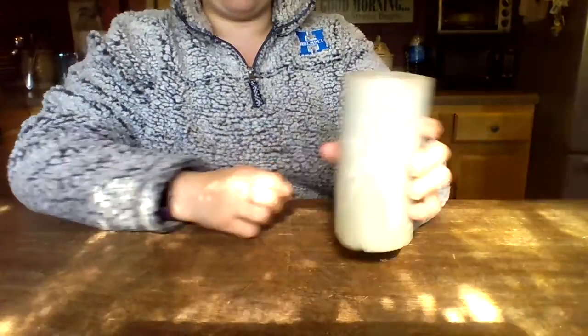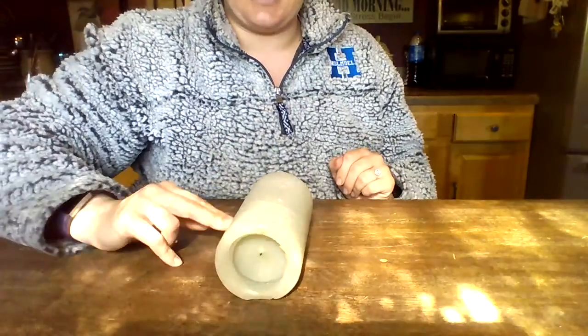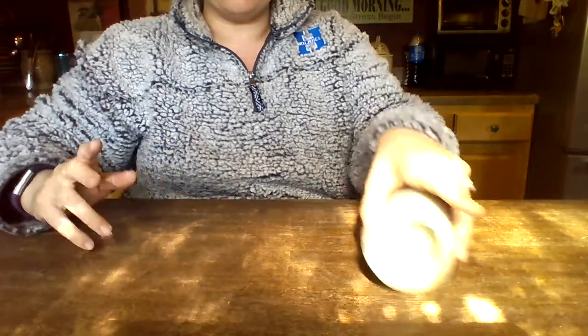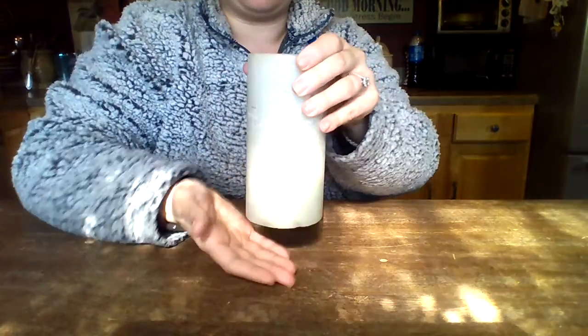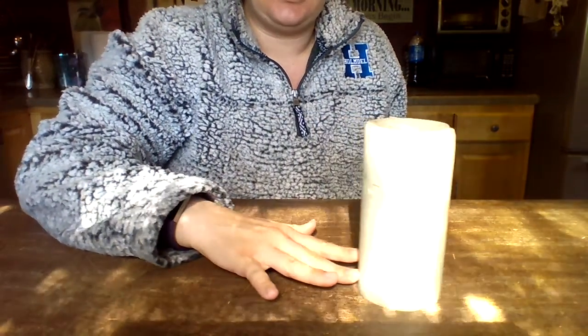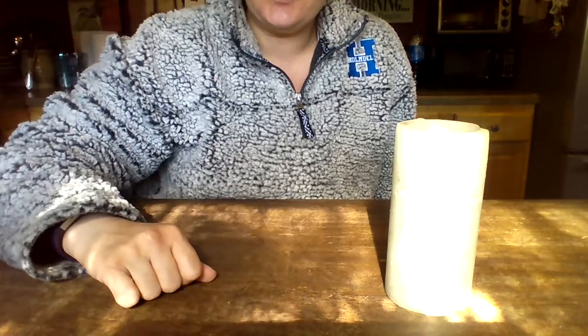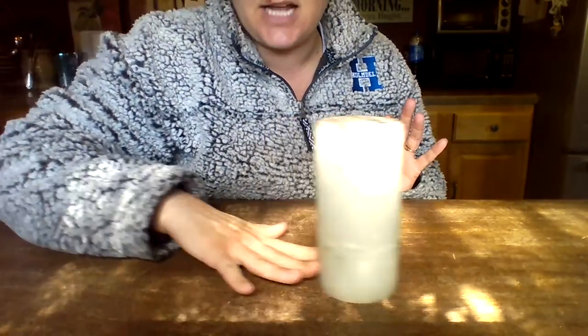Let's try that now with my cylinder. I know if I put it on the side, it rolls. But what about if I put it on its flat circle top or bottom? And I push it. What do you notice? That's right. A cylinder also slides because it has a flat bottom, or I could do it on the top. It has a flat top.